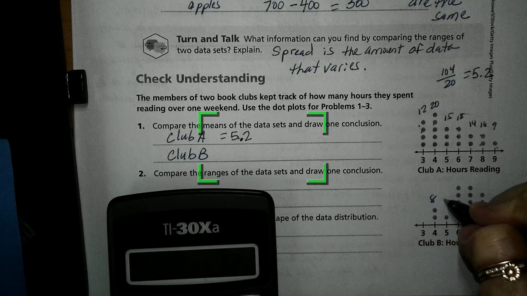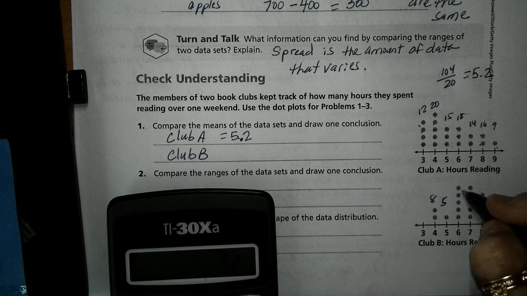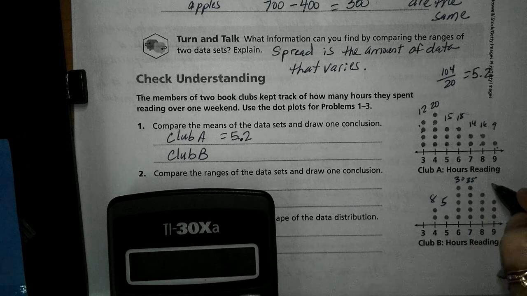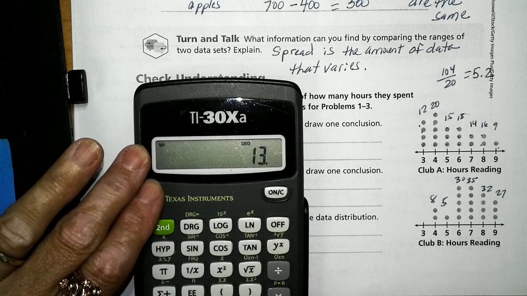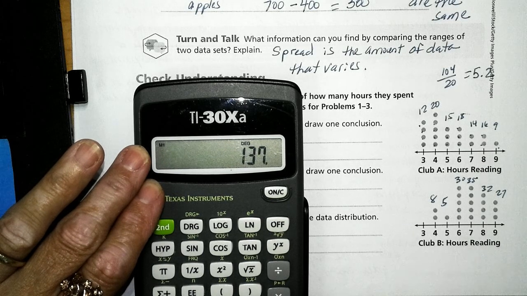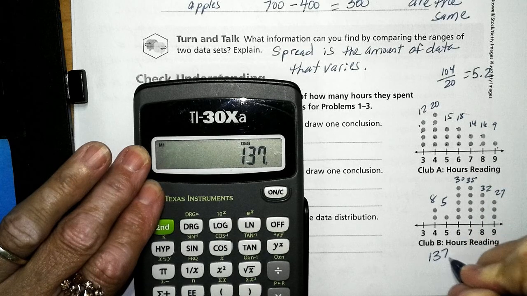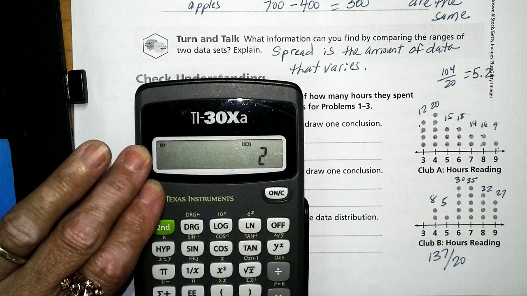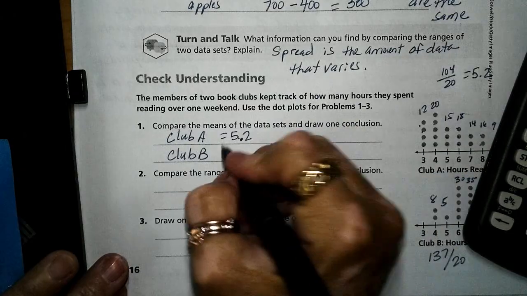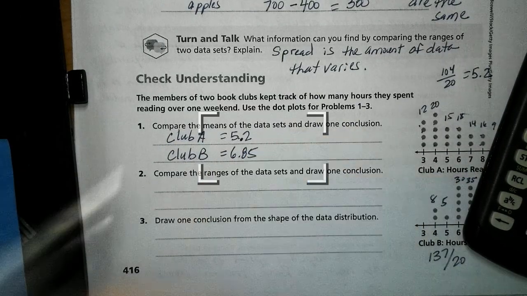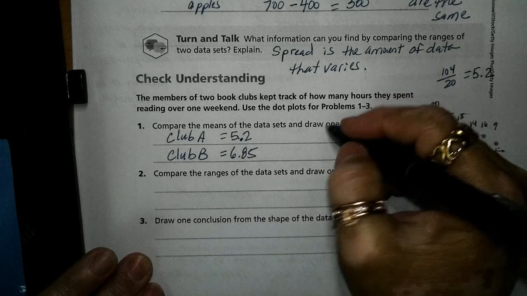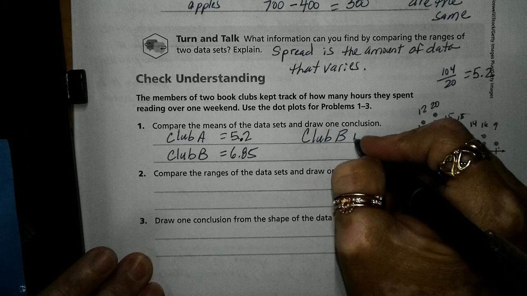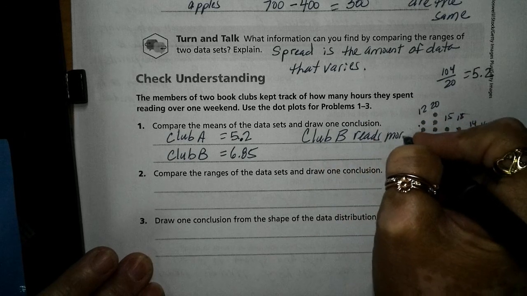B would be 8, 5, 30, 35, 32, and 27. If I add that together, I get 137 divided by 20. So I get the mean to be 6.85. Okay, so that tells me that on average Club B reads more.